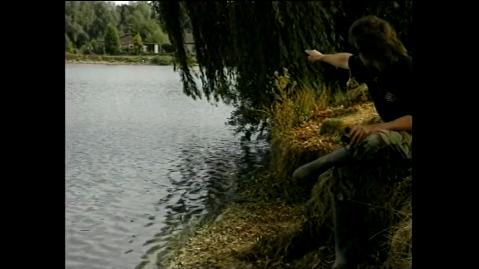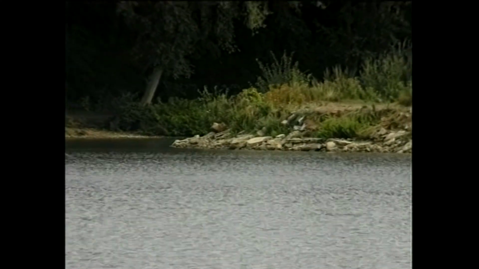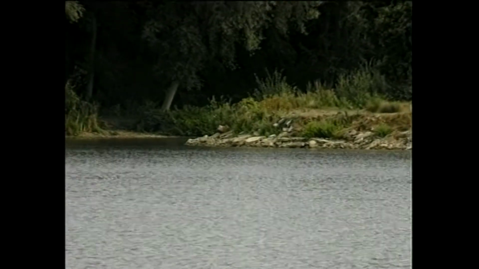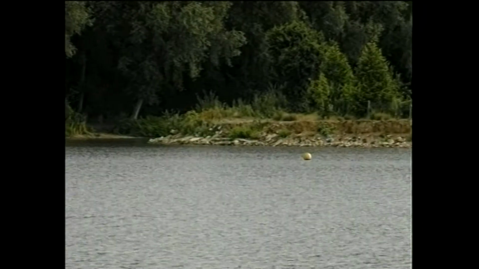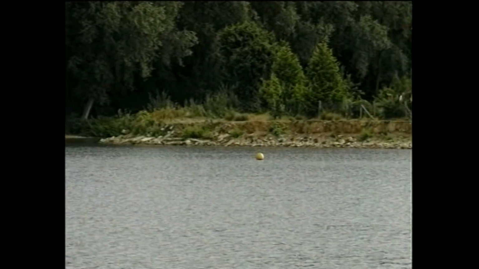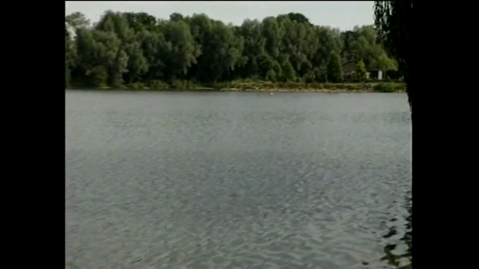Further round from me, you've got the headland, the point as they call it. Anywhere where a point breaks the water will funnel away, driving oxygen into the water, and food will be laid along the sand's edges of the banks. Again, another excellent area.